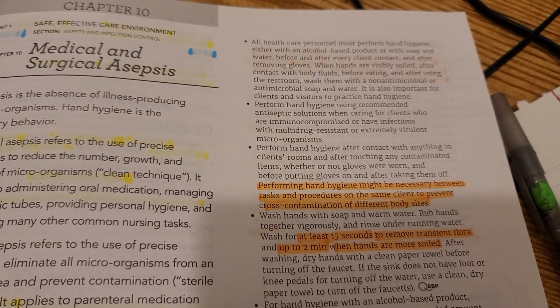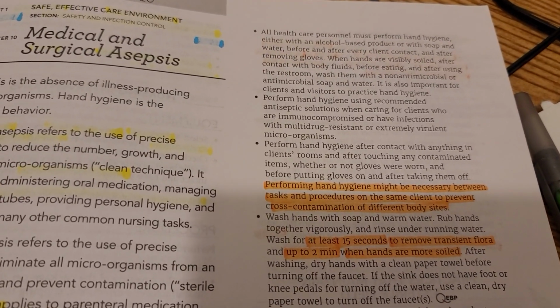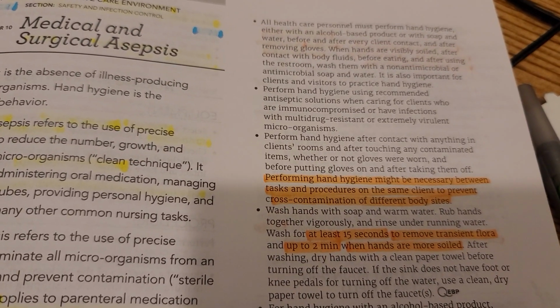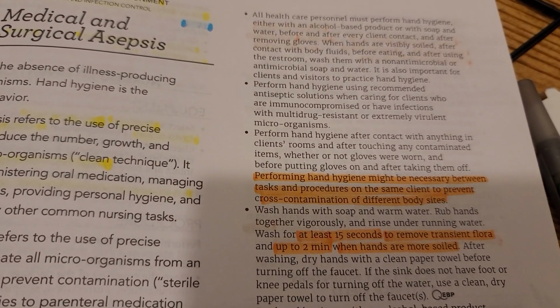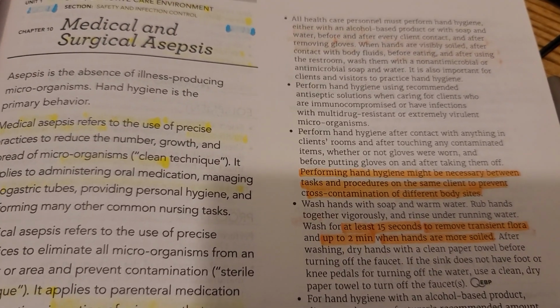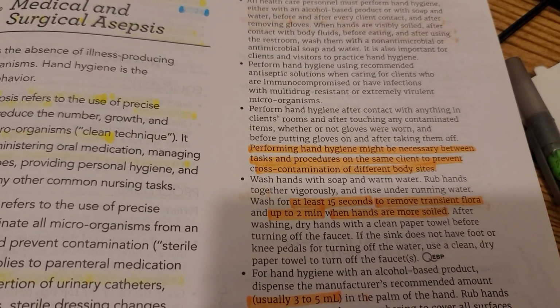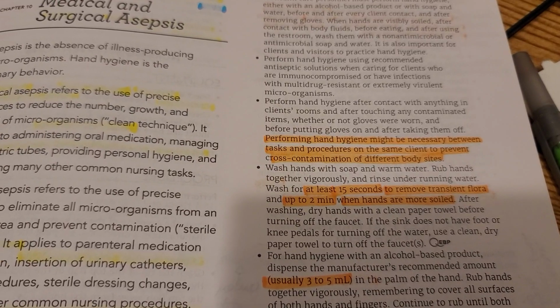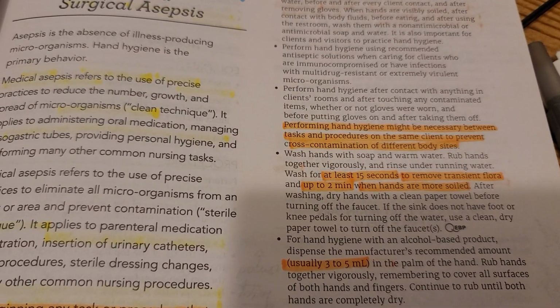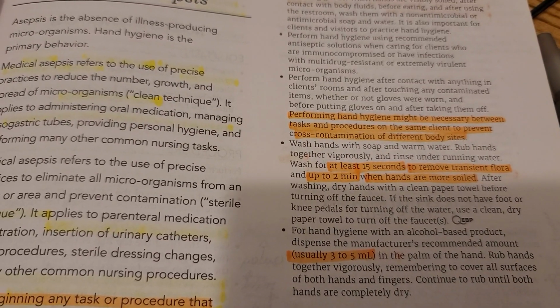Perform hand hygiene using recommended antiseptic solutions when caring for clients who are immunocompromised or have infections with multi-drug resistant or extremely virulent microorganisms. Perform hand hygiene after contact with anything in clients' rooms and after touching any contaminated items, whether or not gloves were worn, and before putting gloves on and after taking them off.